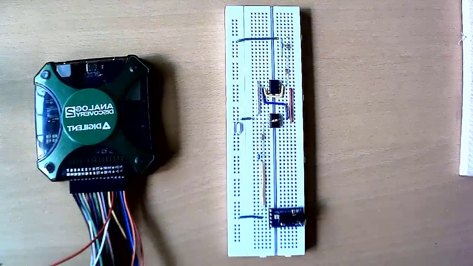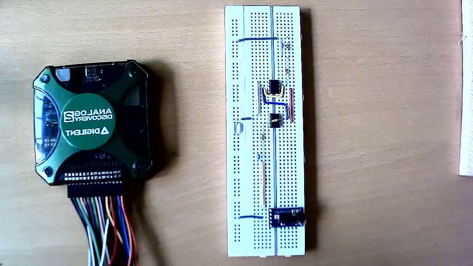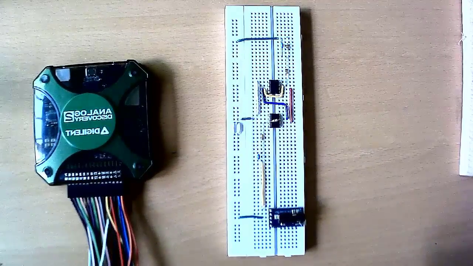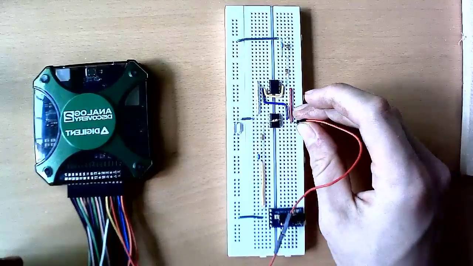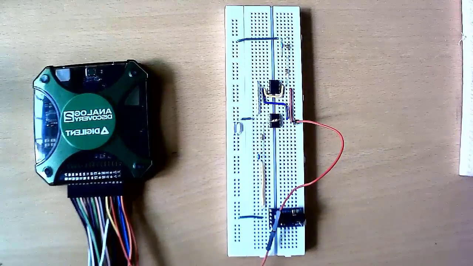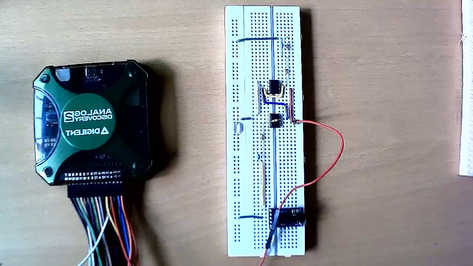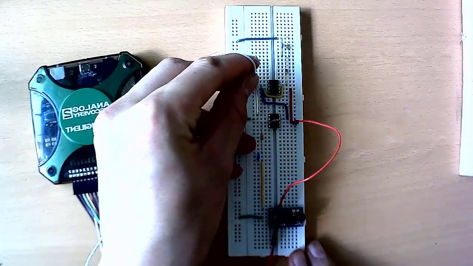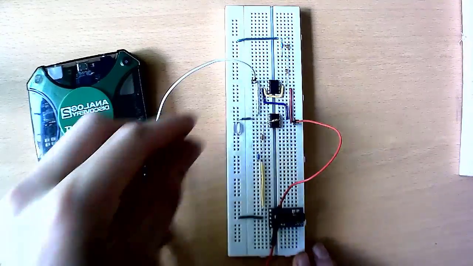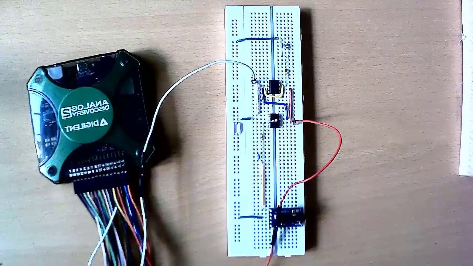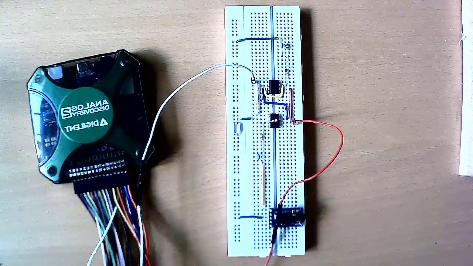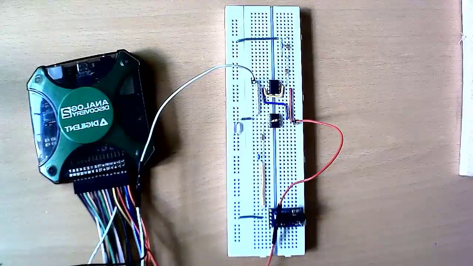My personal preference is to start by powering the op amps. So I'll take the red wire, connect it to the red wire on the circuit. I'll do the same with the white wire. The next step is to attach the black ground wire to the ground rail.